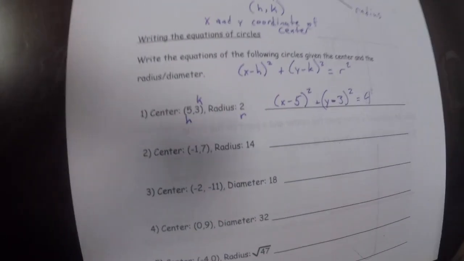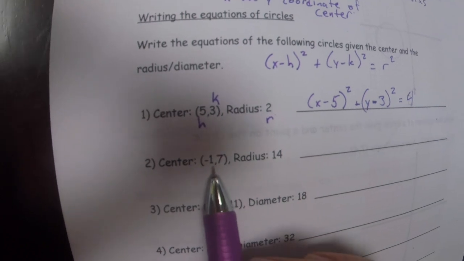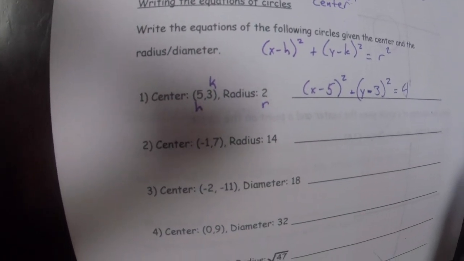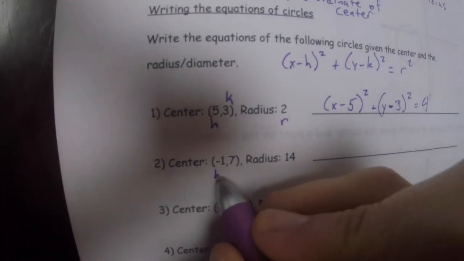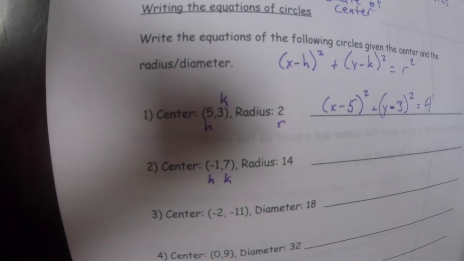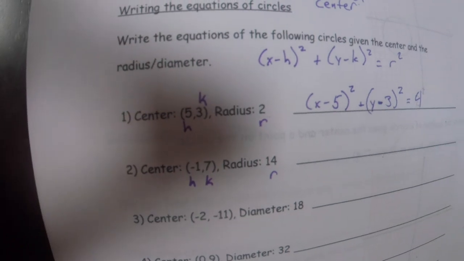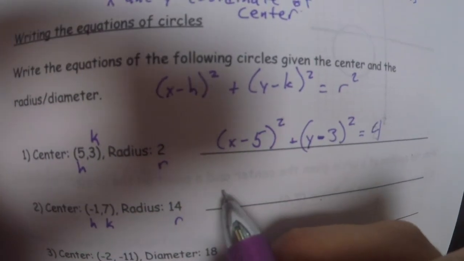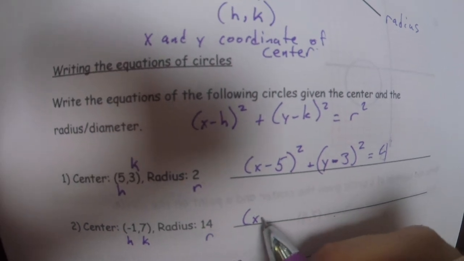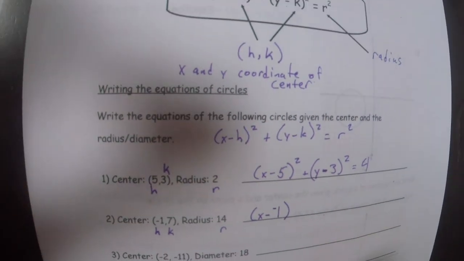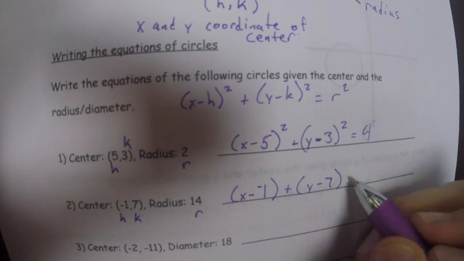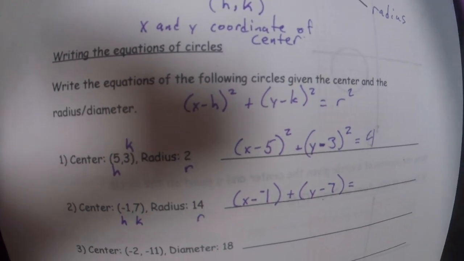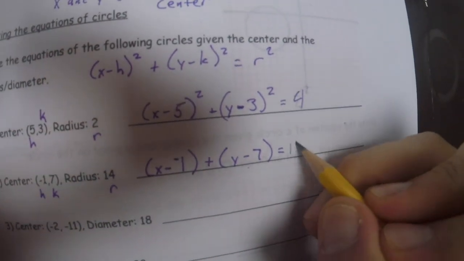Let's keep going. What's the equation of this circle that has a center at (-1, 7) and a radius of 14? All right, so here's my h, here's my k, and my radius is going to be 14. So pop it in. x minus -1, plus y minus 7, equals 14 squared. Now, there's a couple of things that are a little weird about this.